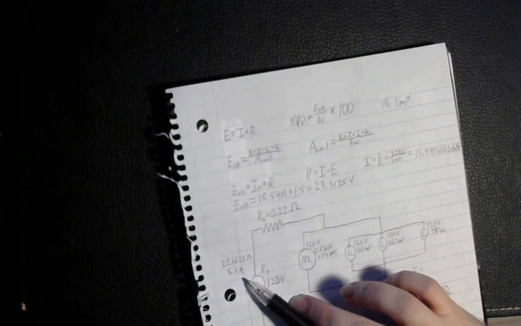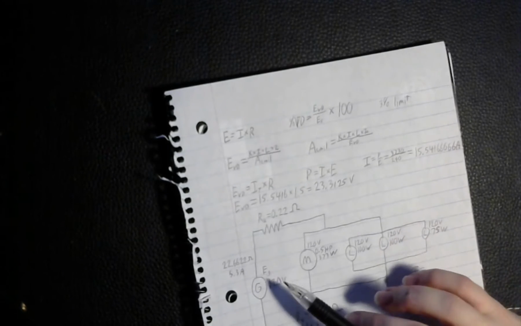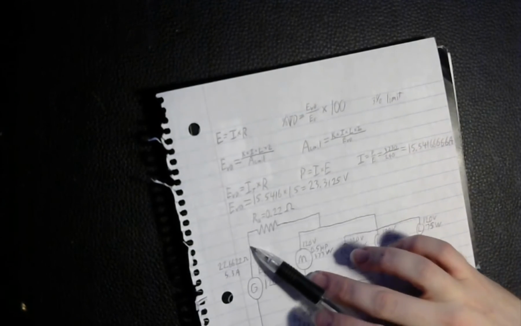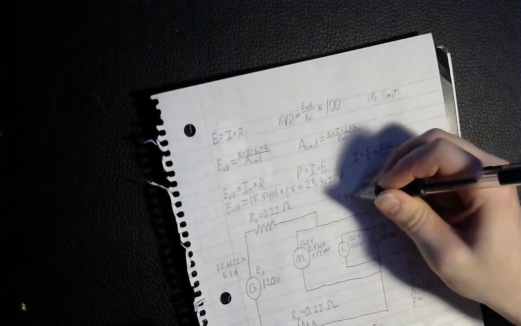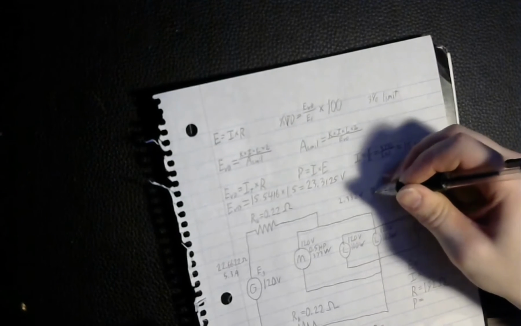We'll multiply that by our current that's running through it, which is 5.3. So we know that across all of the wire that's running between our generator and these loads is going to come out to 2.332 volts for our drop. So it's a 2.332 volt drop.